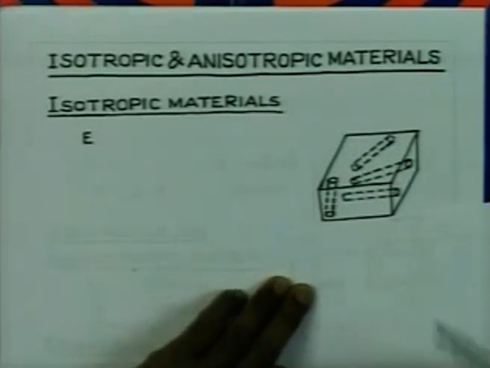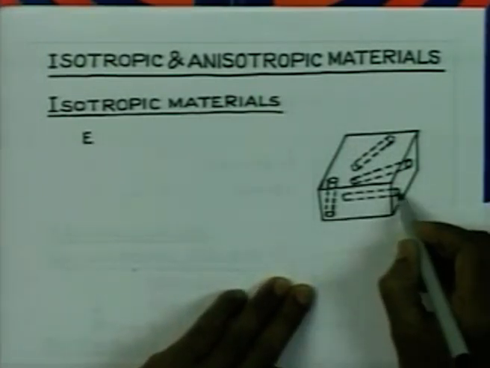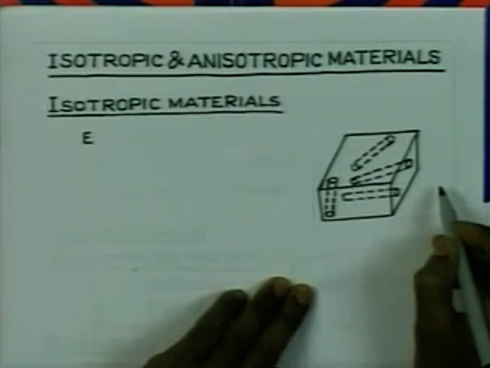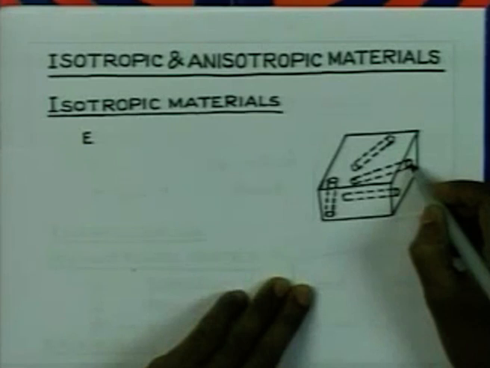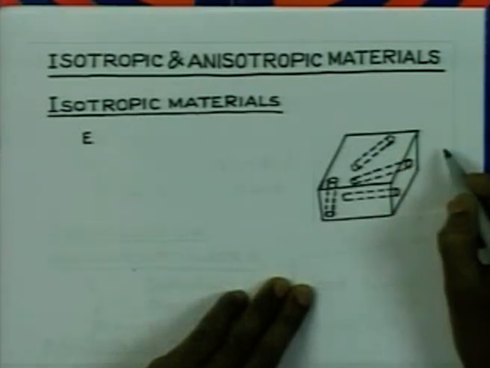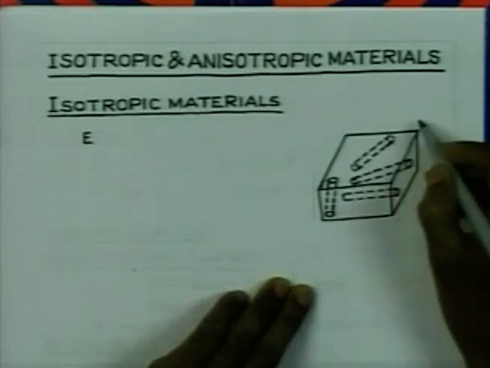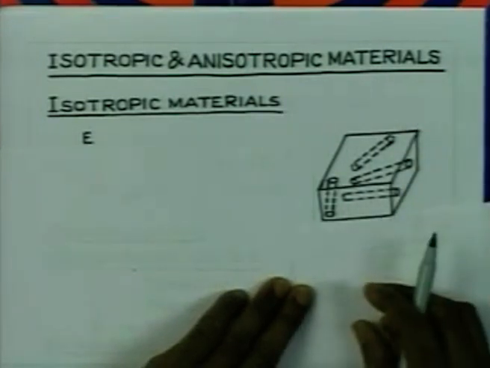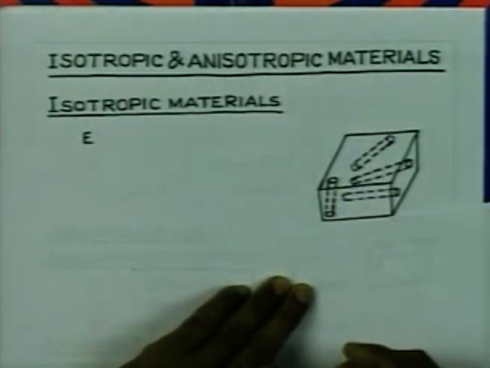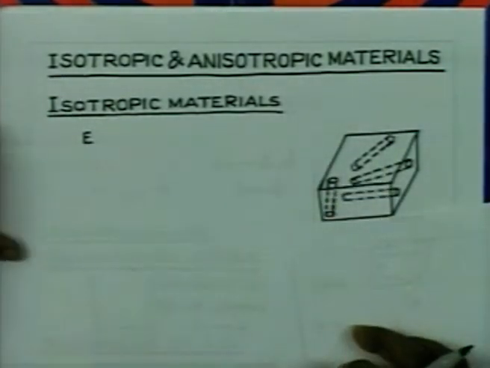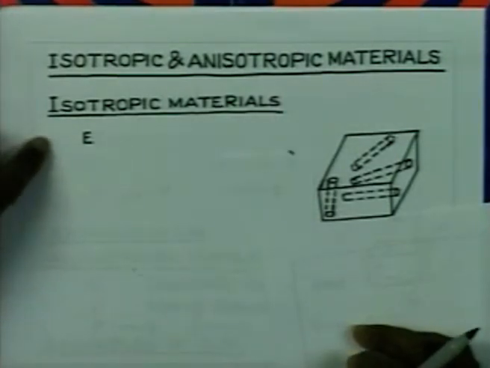If you consider a specimen oriented in this direction, test it, you will get some modulus of elasticity. If you take another specimen oriented in that direction or in this direction, you will find the same modulus of elasticity. Or even if you test in this direction, it is going to have the same modulus of elasticity. Therefore, the modulus of elasticity is independent of the direction.